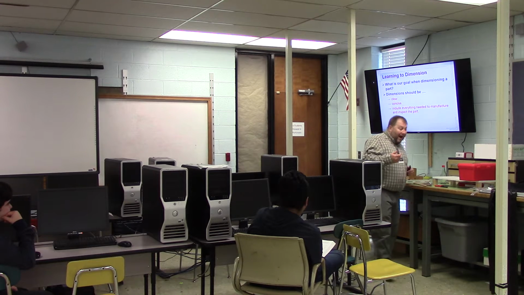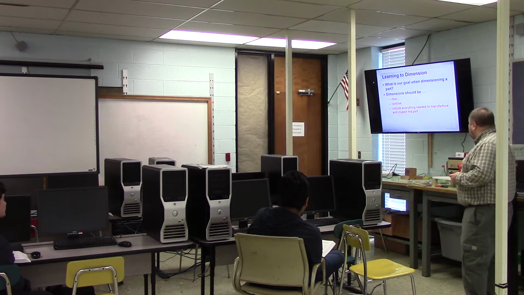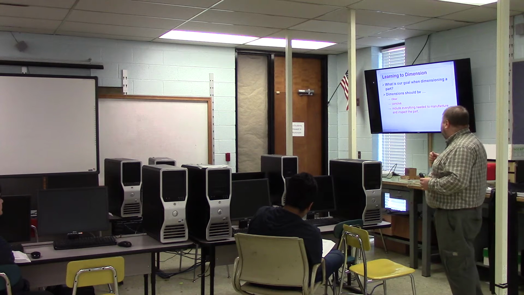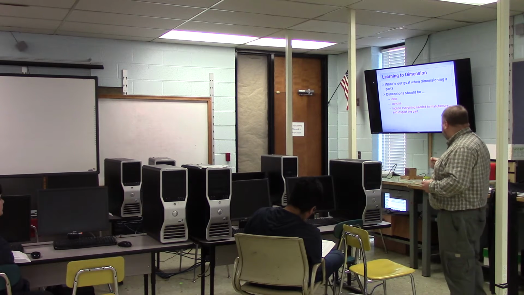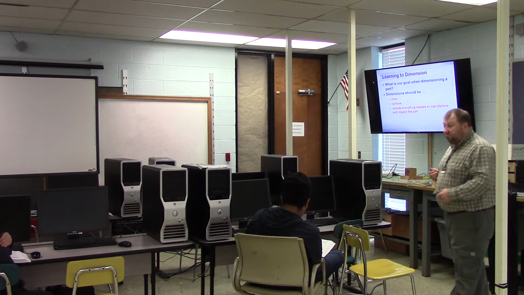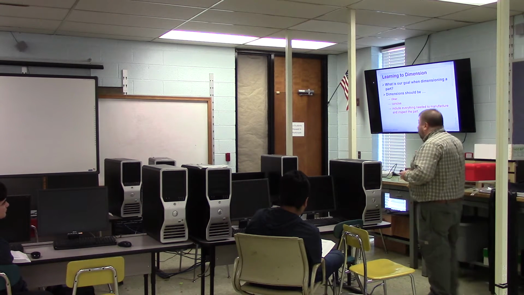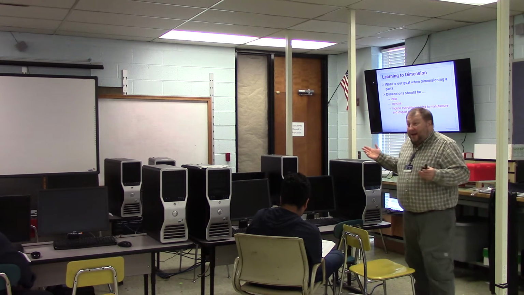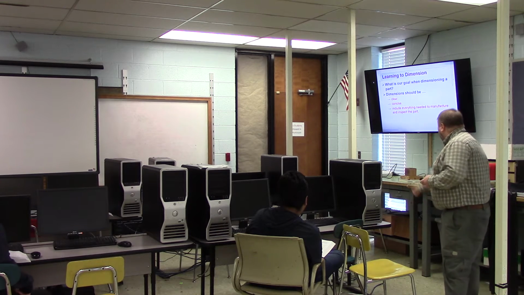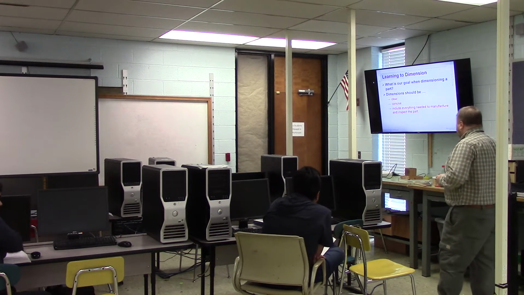Well, this is the requirement for dimensions. Clear, concise, include everything needed to manufacture and inspect the part. Remember that. That might be important. Clear, concise, and everything that's needed. Okay? Does that make sense? Why would we want it to be clear? So they can read it. If it ain't clear, everybody's confused. If you don't include everything, nobody knows what you want. So, those are important.